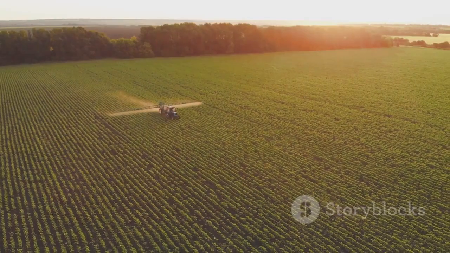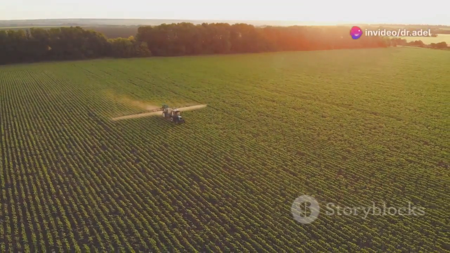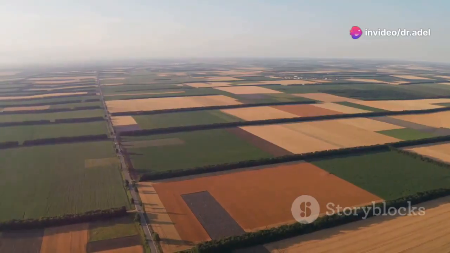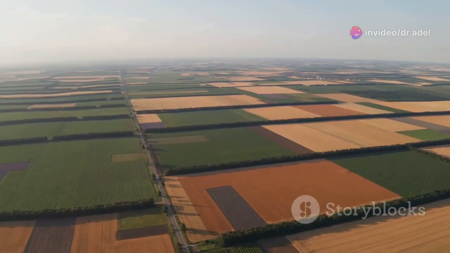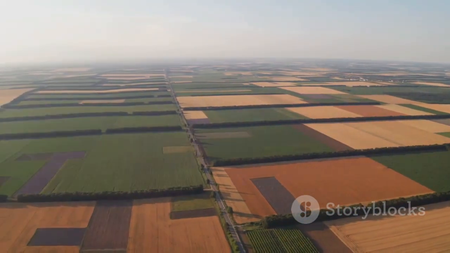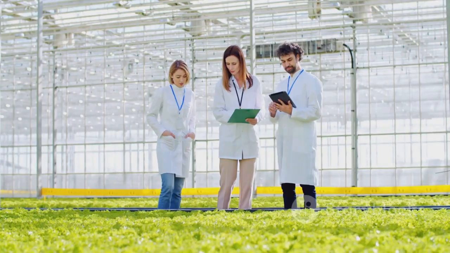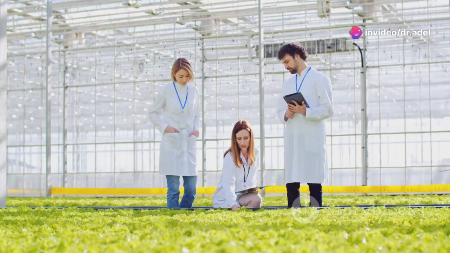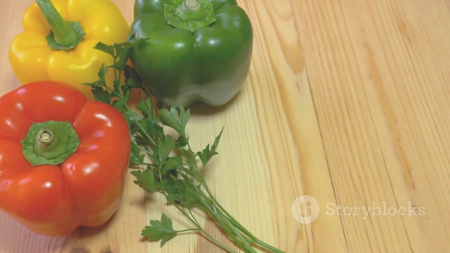CRISPR can create crops that require fewer pesticides and herbicides, benefiting the environment and human health. The ability to tailor crops to specific environments and nutritional needs has the potential to transform global food security. We can develop crops enriched with essential vitamins and minerals, addressing malnutrition in vulnerable populations. However, ethical and regulatory considerations surrounding genetically modified organisms, or GMOs, remain crucial.